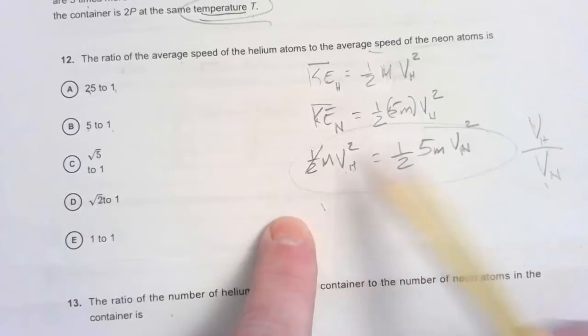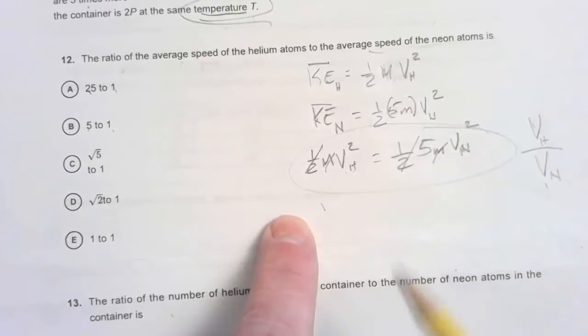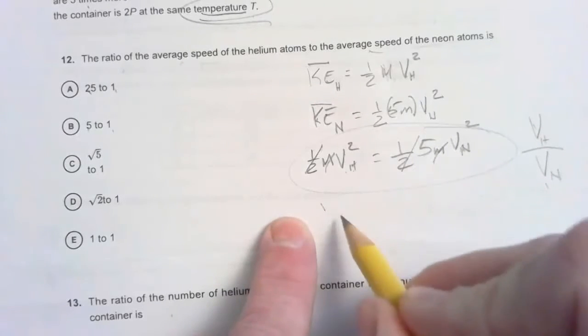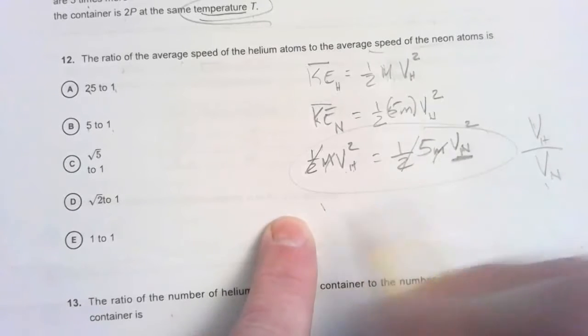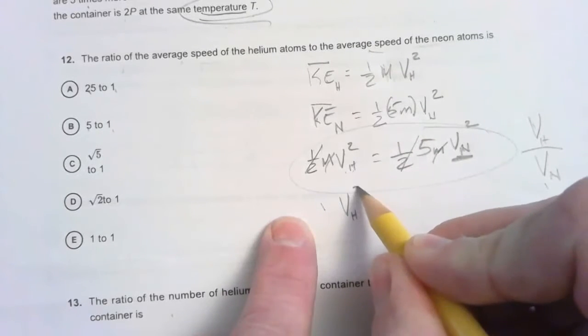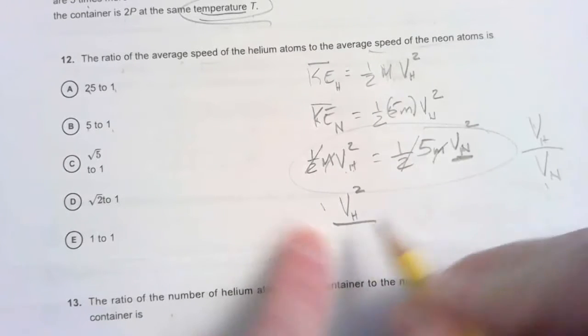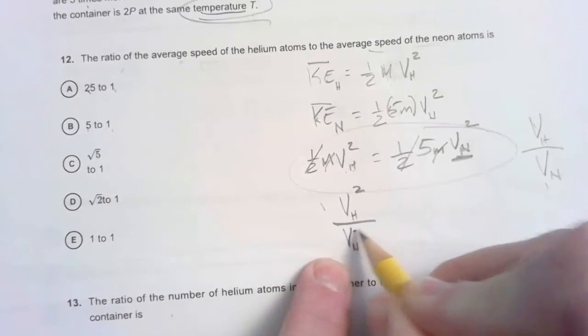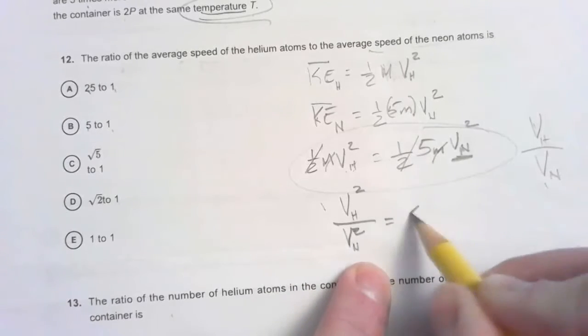Obviously the 1/2s and the m's go away. Leave V helium squared, divide by V neon squared. So I have the speed of the helium atom squared divided by the speed of the neon squared equals 5.